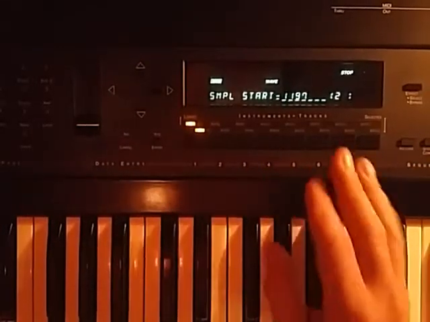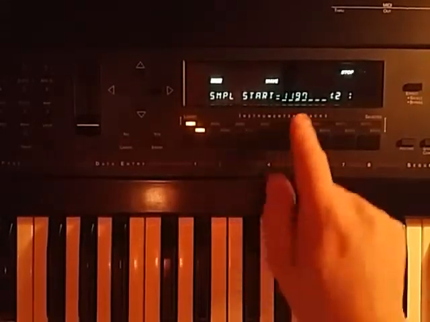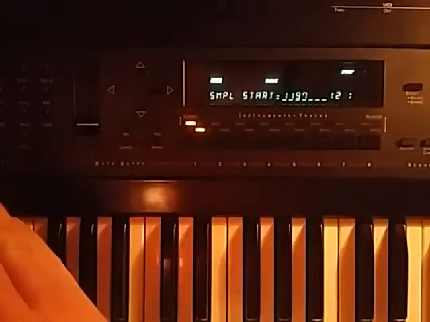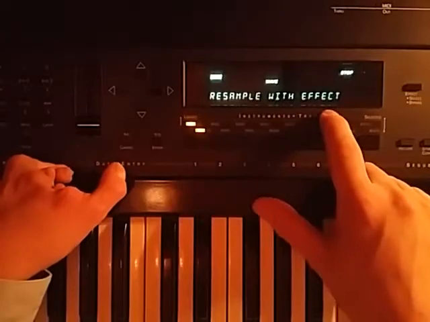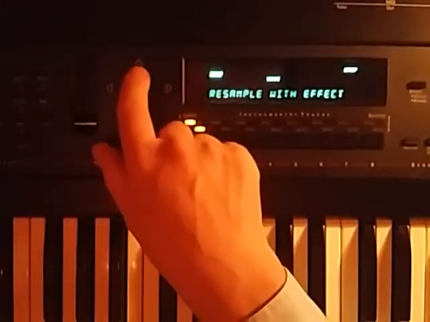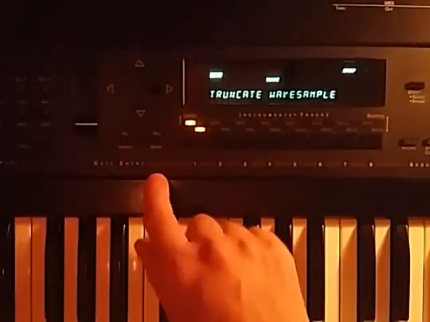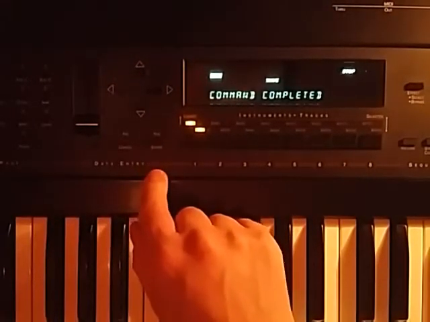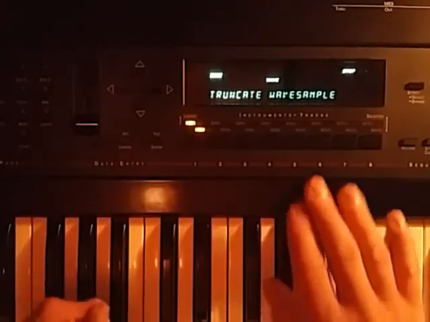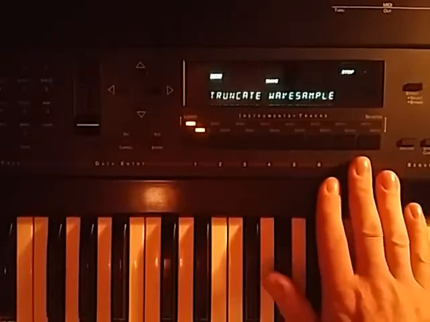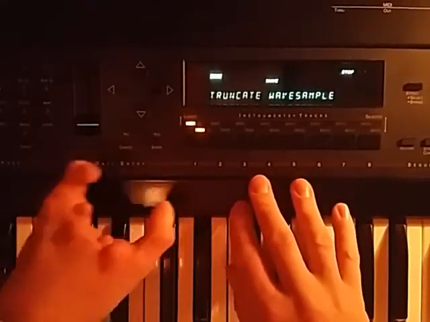Alright, good. Now we're going to truncate the wave sample, so everything before this value of 1197 we don't need, it will be deleted. So press Command Wave, scroll 6 pages up from here, press yes, and it's truncated. We don't need the auto loop finding function on anymore, so we're going to switch it off.